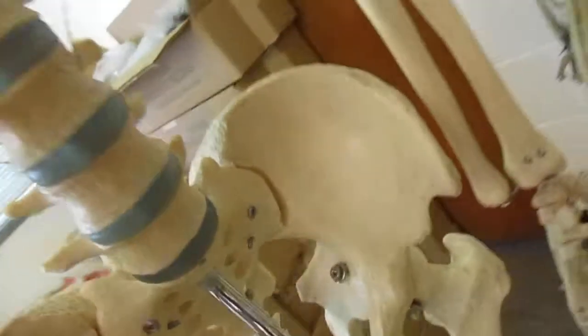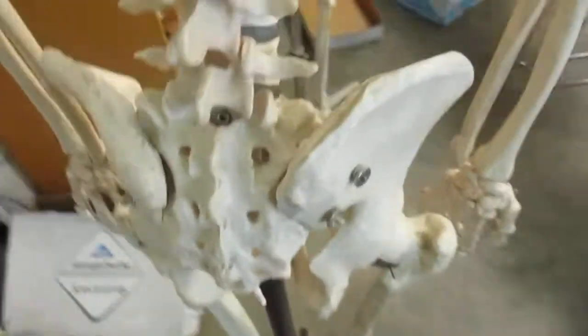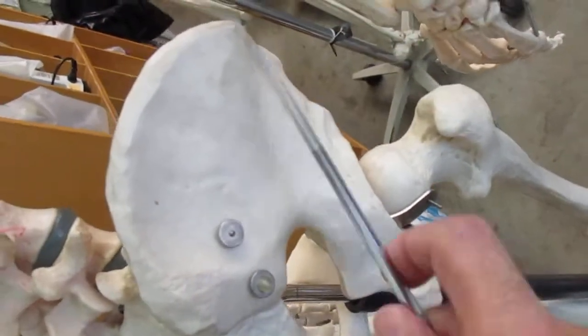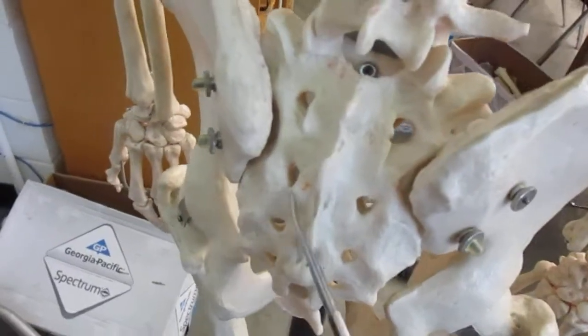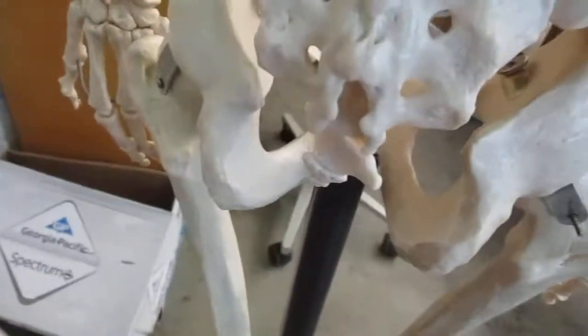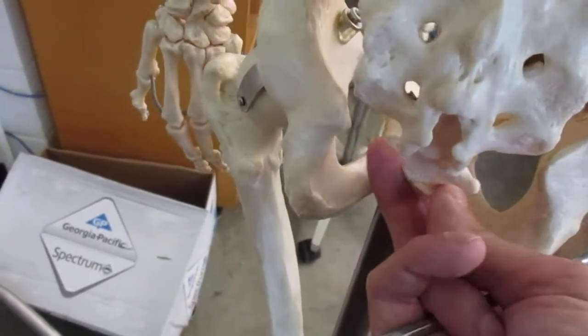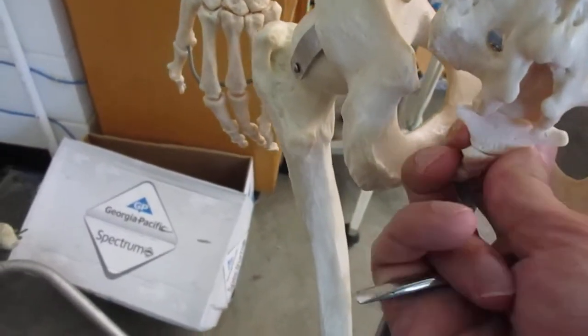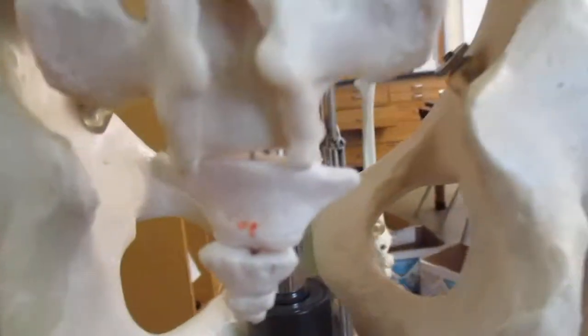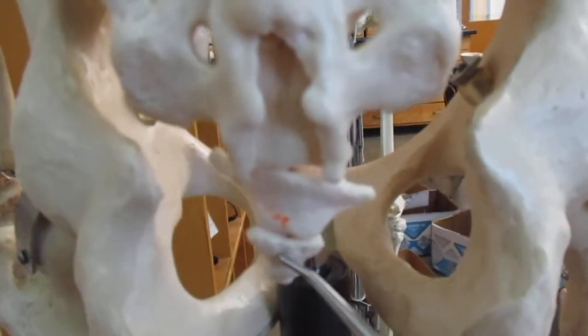Let me show you that on the posterior side. So here is the hip bone right here. Here is the sacrum bone, and here is the coccyx bone. Well, let me turn it around here. Yeah, the coccyx bone is right there.